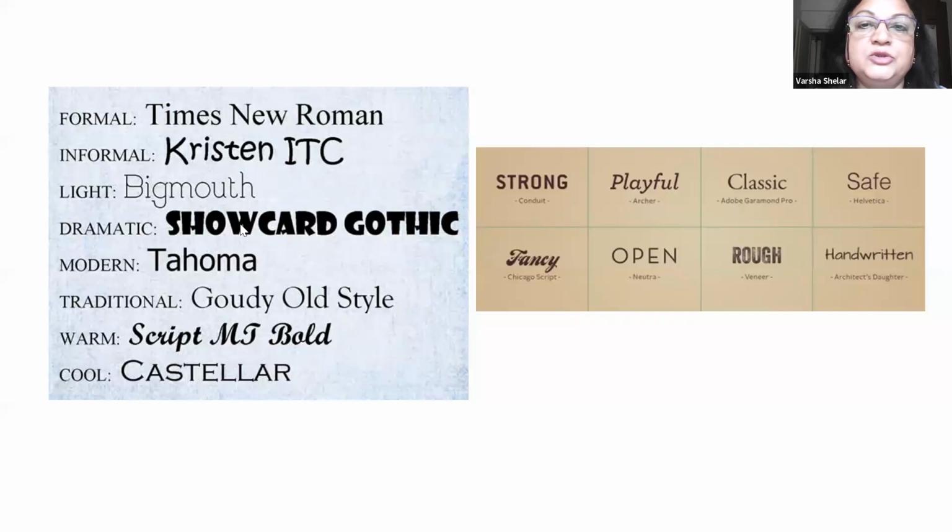Now see here also, I'm showing you some more examples. Times New Roman, formal, then this is informal, light, big mouth, see all what is dramatic. Now Showcard Gothic is a dramatic typeface. Even the Harry Potter title is a dramatic typeface, isn't it? It creates a certain kind of mood, no? And it has become ingrained. You can't imagine Harry Potter written differently and registering in your mind, isn't it? So that's what happens. Typefaces have personality, and they create a certain mood.